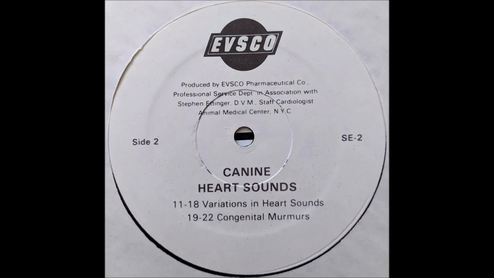The murmur occurs continuously throughout systole and diastole. Because the flow through the patent ductus varies with the comparative pressures in the left and right heart, the murmur is accentuated during late systole.